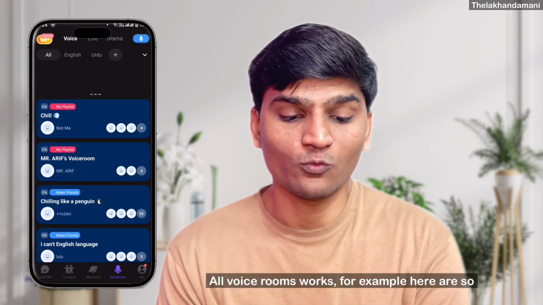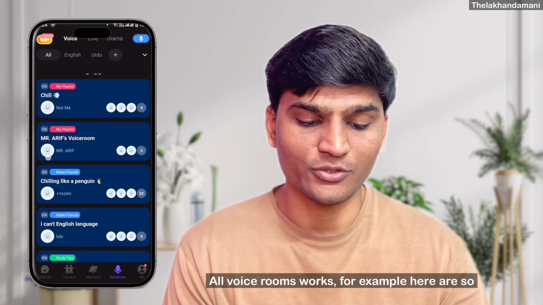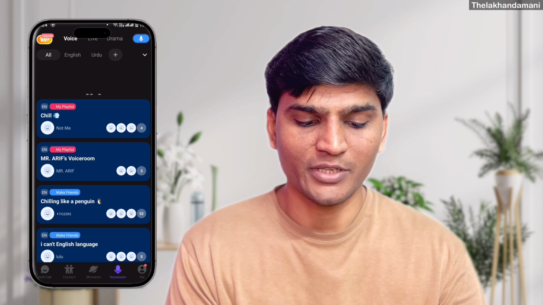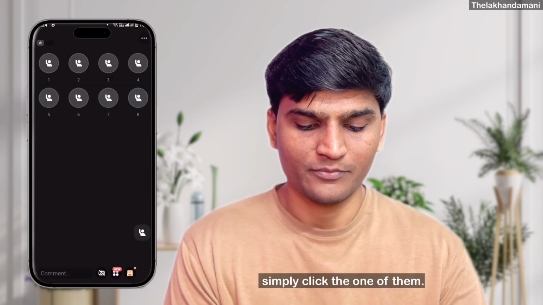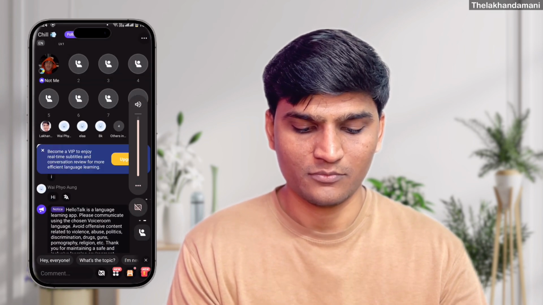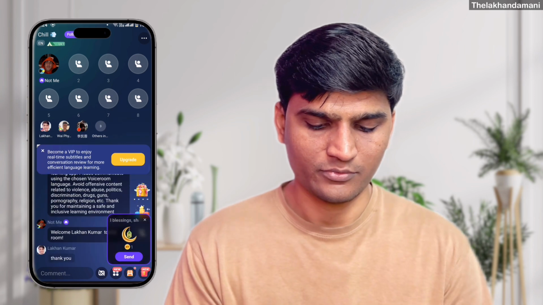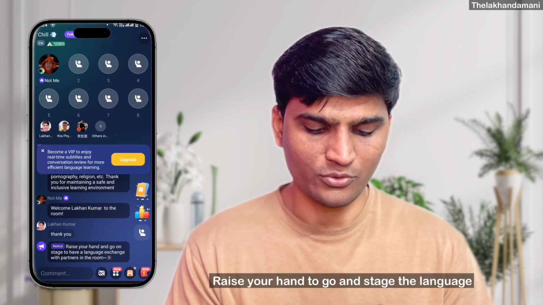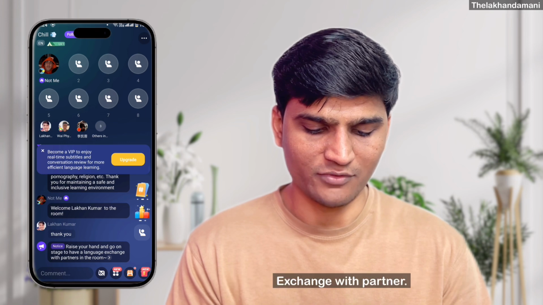Perfect. Here we have a voice room. How voice room works, for example, here are so many voice rooms going on. If you want to join any voice room, you have to simply click one of them. Raise your hand to go on stage for a language exchange with a partner.